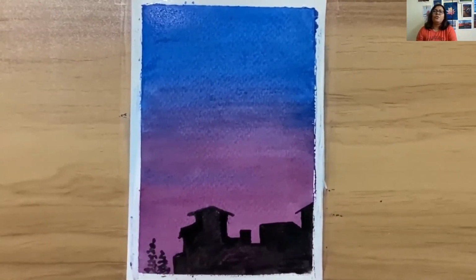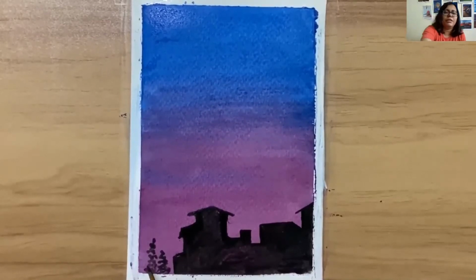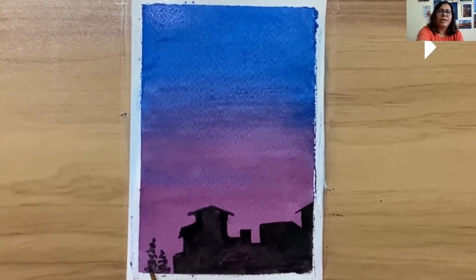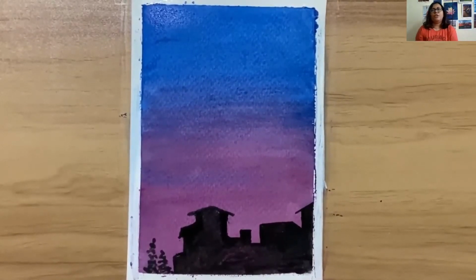The rest of you can just complete the buildings first. Just complete drawing the buildings first. Okay. The trees you can do later on once you've finished up all of your painting. Just quickly complete filling up the color black in all of these buildings. Quickly complete it.